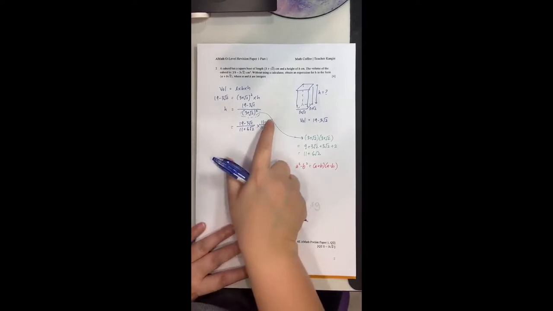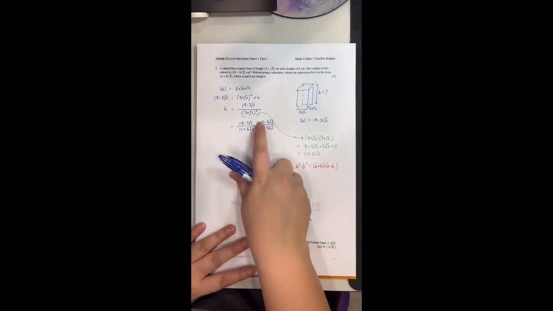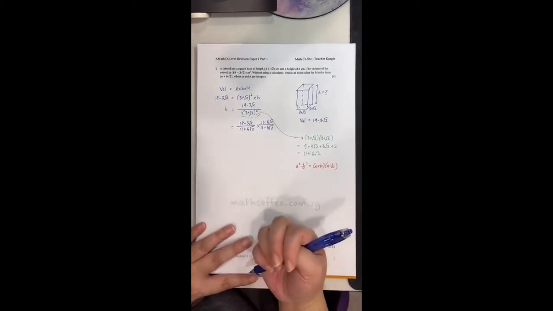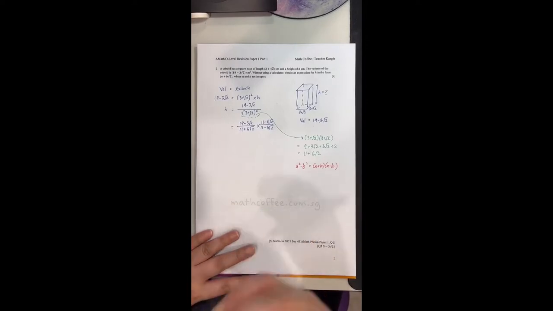So actually what we do is, you see, this one and this one is actually times 1. So when I times 1, actually I never change the value. So I'm only changing the presentation. Okay, this is one of the standard tricks.